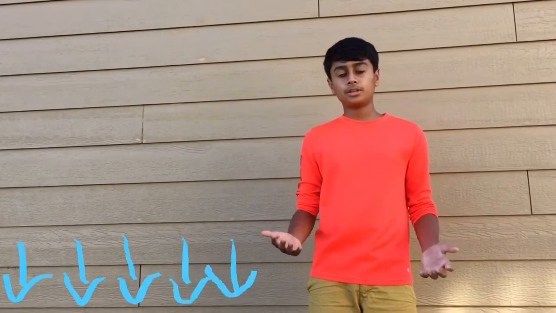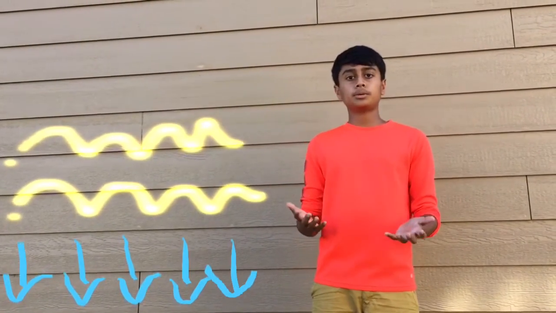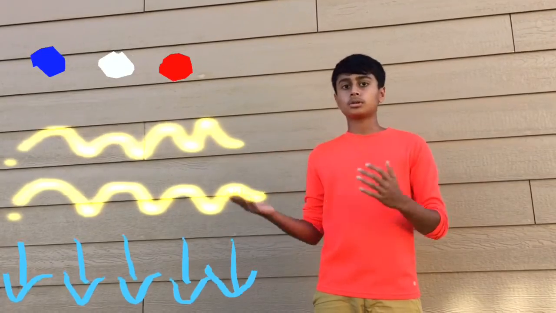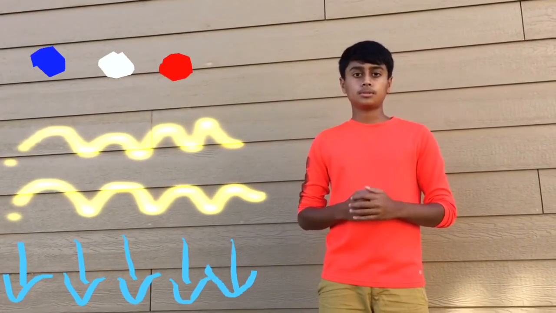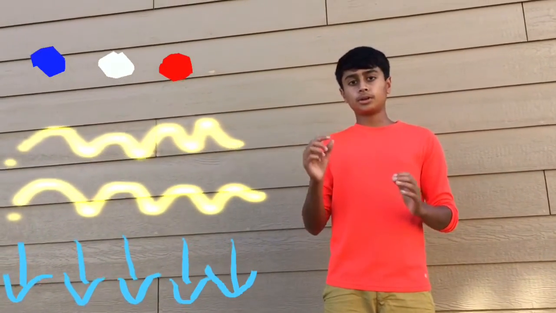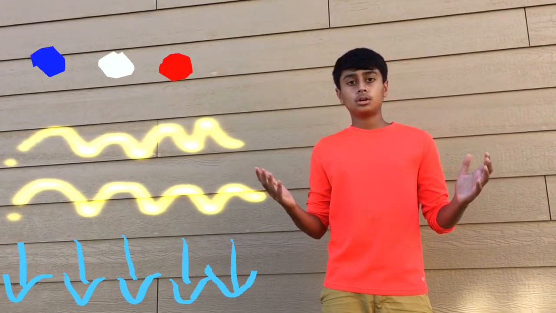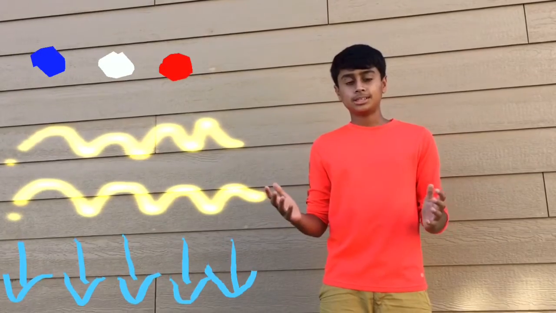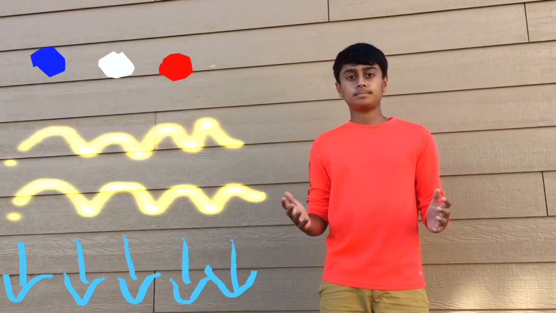For example, gravitons, which make up gravity, photons, which make up light, and subatomic particles like electrons, neutrons, and protons, and many more particles like quarks and leptons and other ones. So if these tiny particles which make up our universe are actually made of strings, that means everything around us is made of strings. Let me help you visualize these strings.